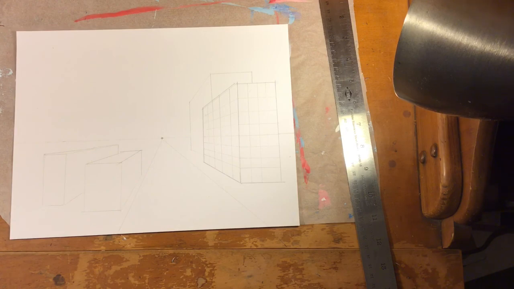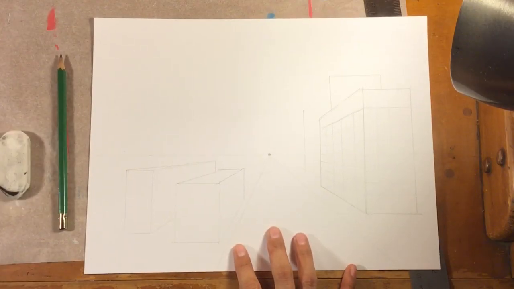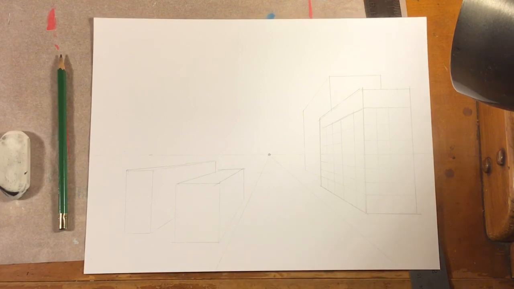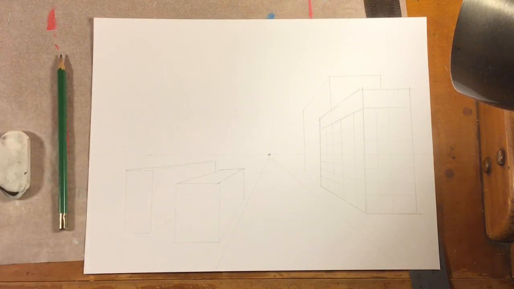And that's pretty much it. That's pretty much the basics on 1-point perspective. You can experiment with higher or lower horizontal lines and having the vanishing point to either the farther left or the farther right, but just remember that the vanishing point must be on the horizon line.